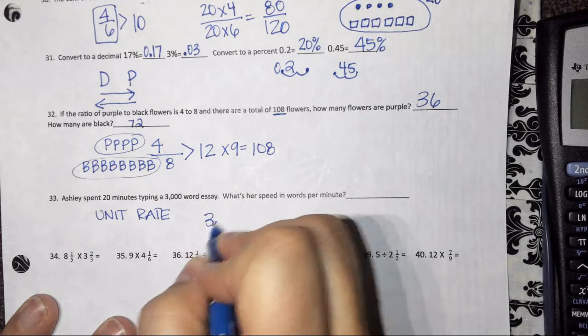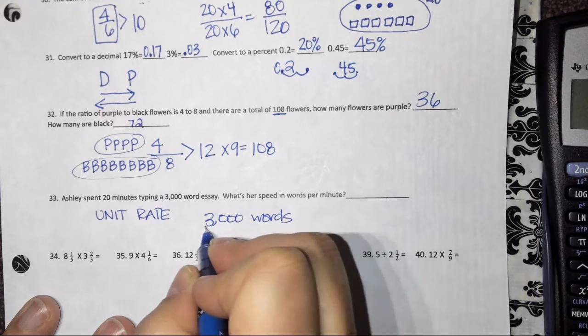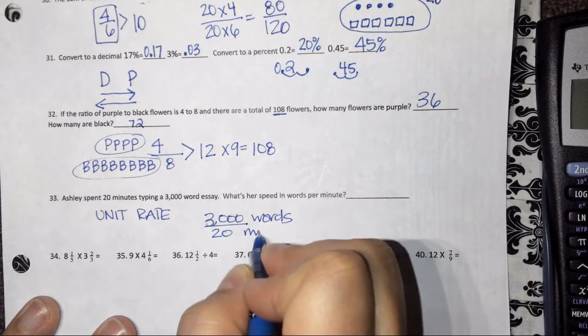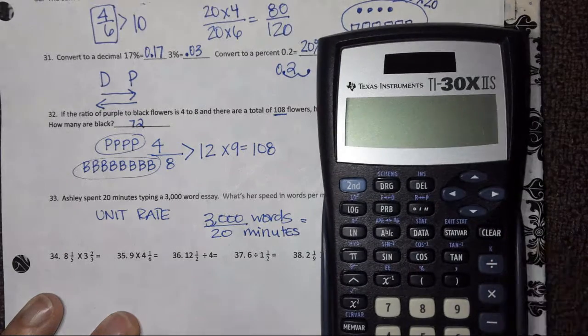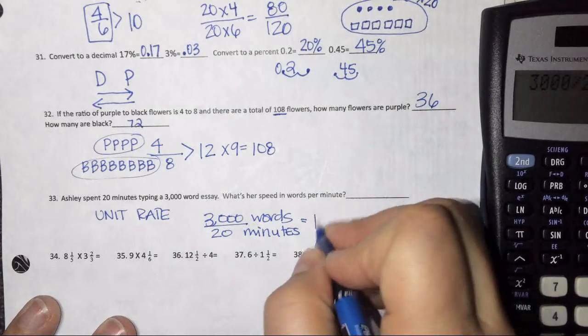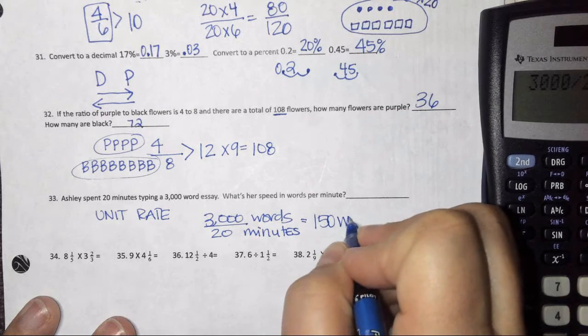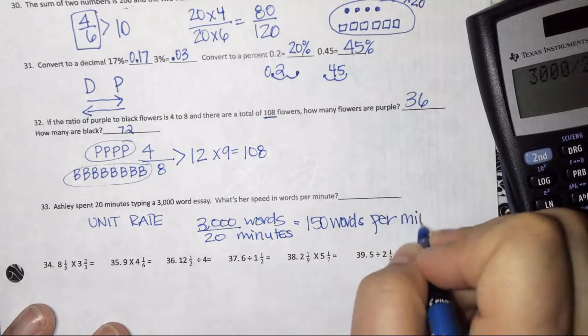So we take 3,000 words and divide that by 20 minutes. So, handy dandy calculator. 3,000 divided by 20, and that would give us 150 words per minute.